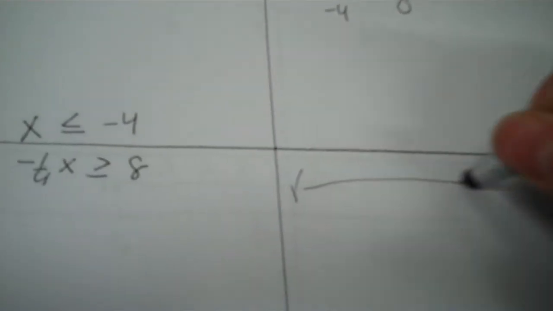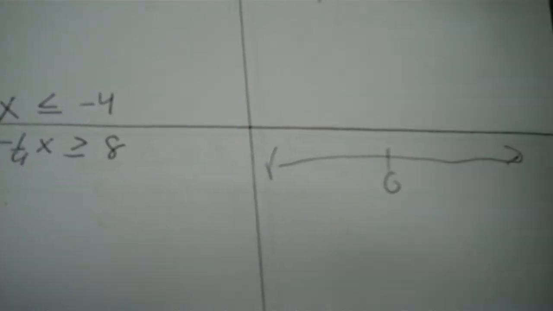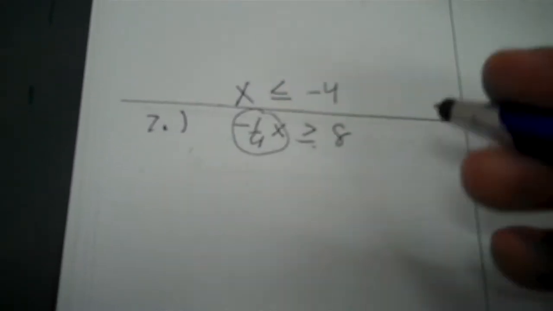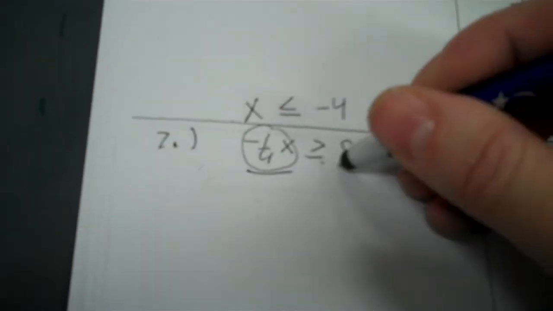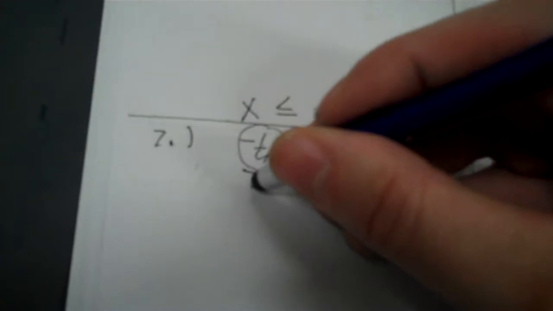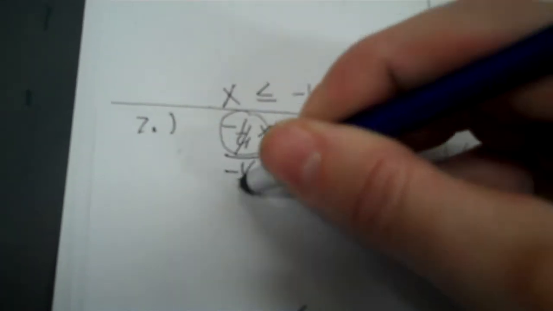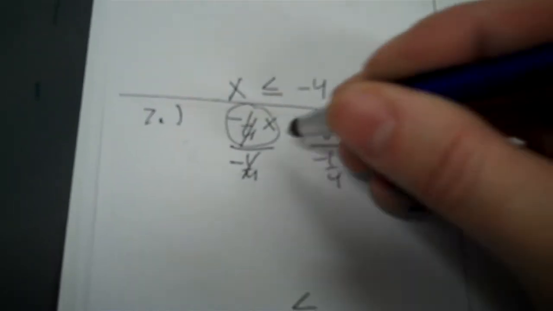Okay, don't get freaked out by the fraction. It works the same way as with the integers. Okay, x has a multiplier of -1/4, so it's a negative multiplier, so that symbol has to turn the other way. Now we don't add, we don't subtract, we go straight into dividing by the fraction -1/4. So we have x. On a calculator, 8 divided by -1/4.